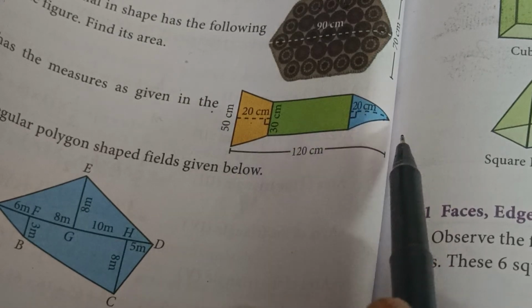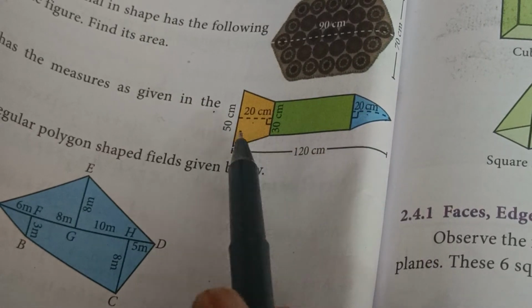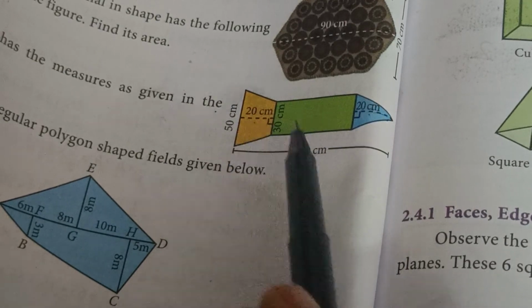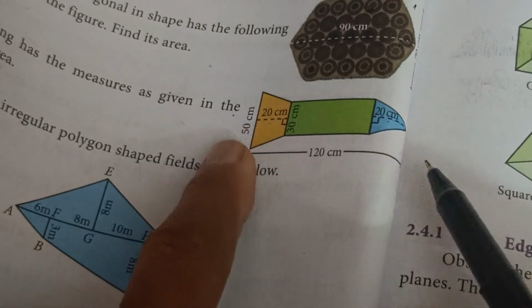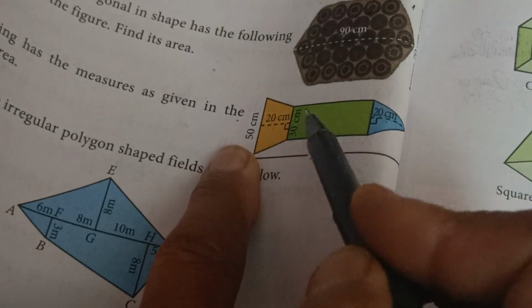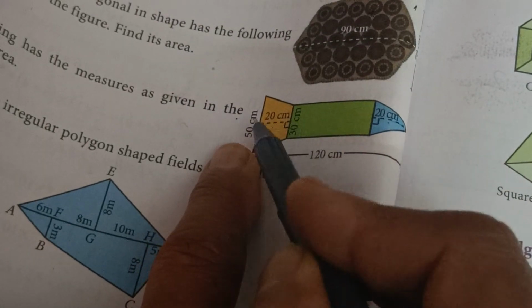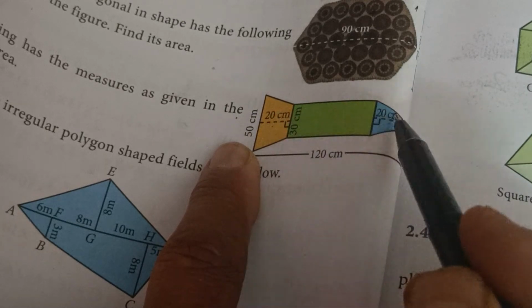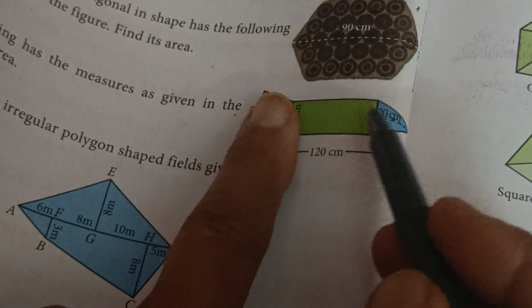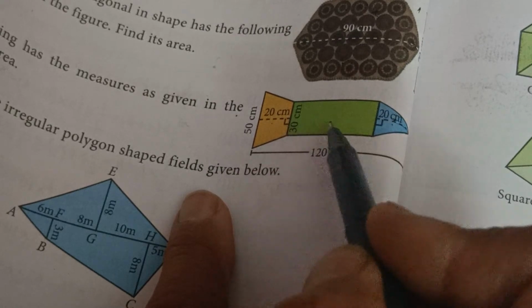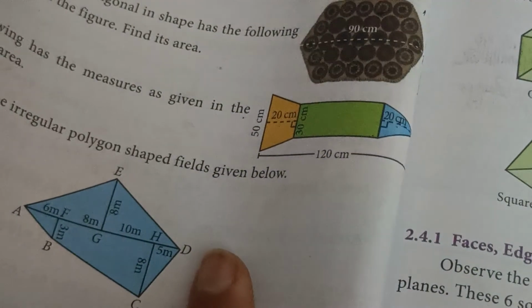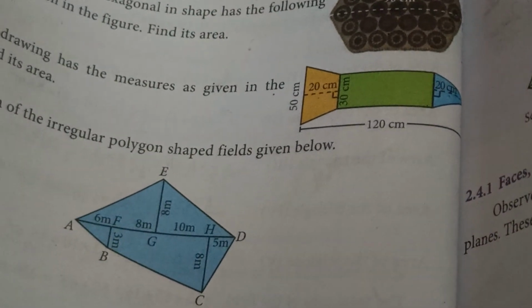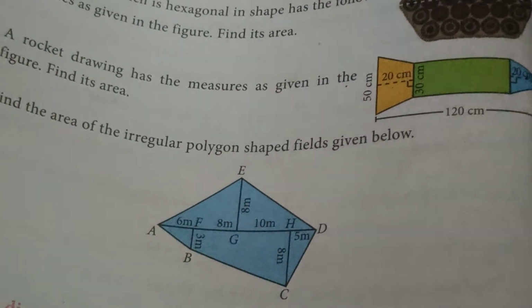And the total is 120. From 120, you subtract 20 and 20. Take away 20 plus 20, 40. From here to here, the total length is 120. How to find the length of the rectangle? You remove this 20 and this 20. So 120 minus 40, since 20 plus 20 is 40. Remove 40, you will get the length of the rectangle. So we have all the measurements. We have identified the figures. Now let us find the area.